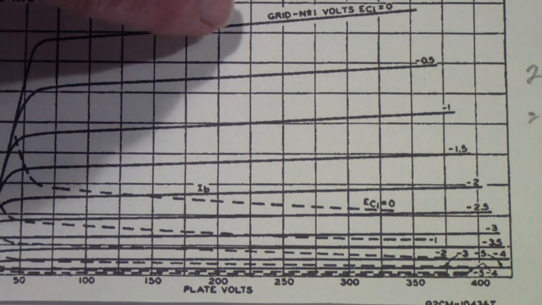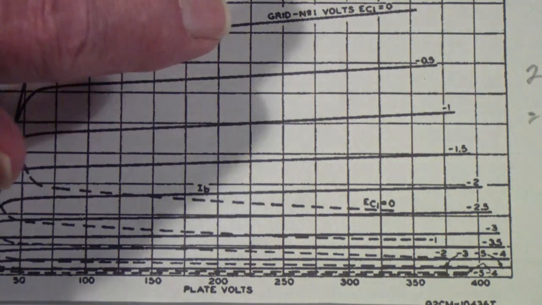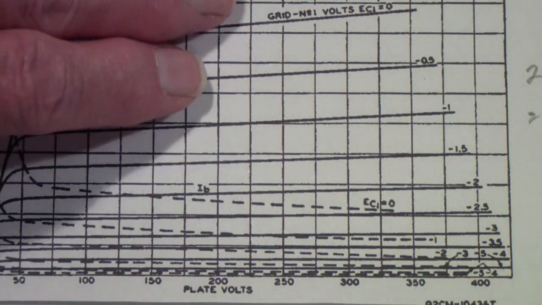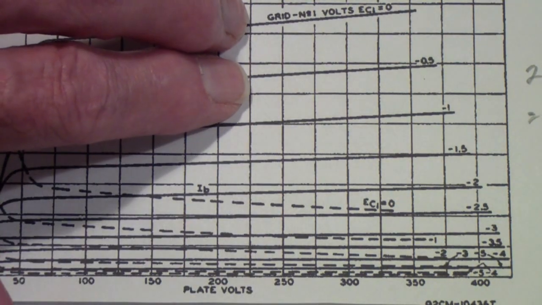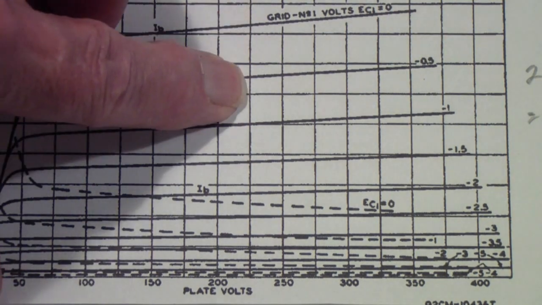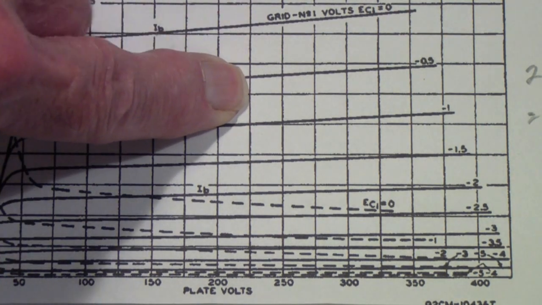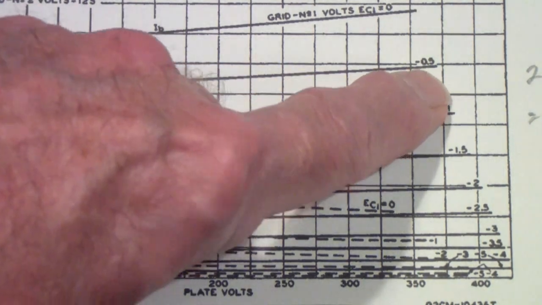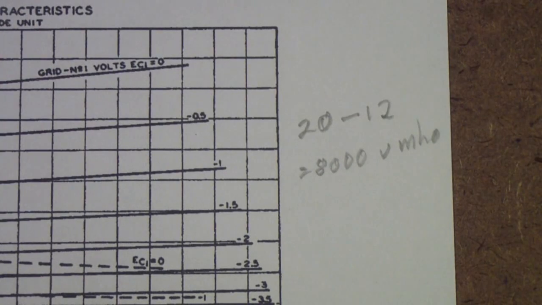You pick 2 values, or actually, you can do a number of values, but you basically take the difference between 2 of these lines and you measure the change in plate current and the change in grid voltage. And then from that, you can calculate the transconductance. Now, you can do similar things for calculating plate resistance and amplification factor. I won't go into those.